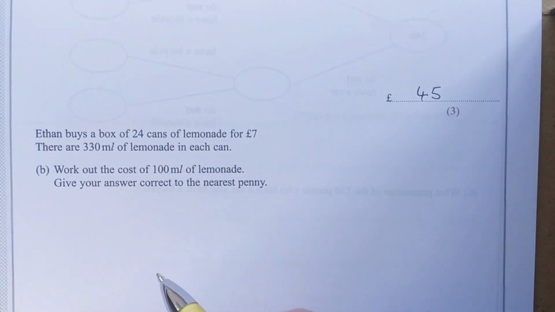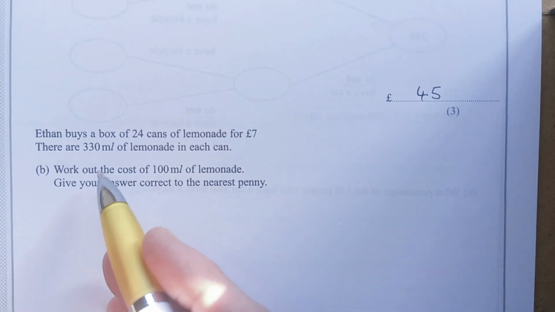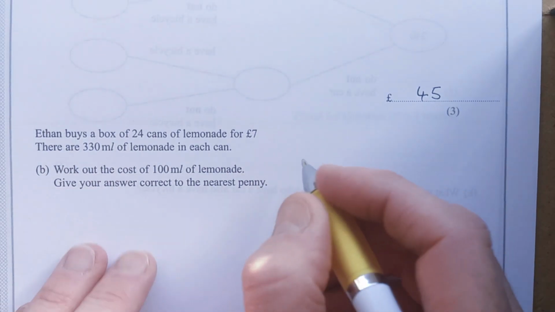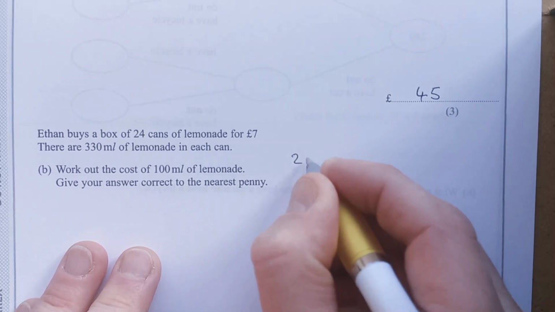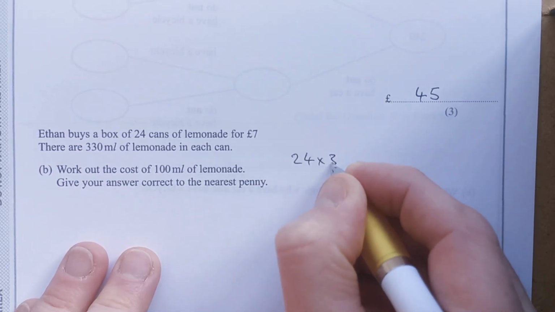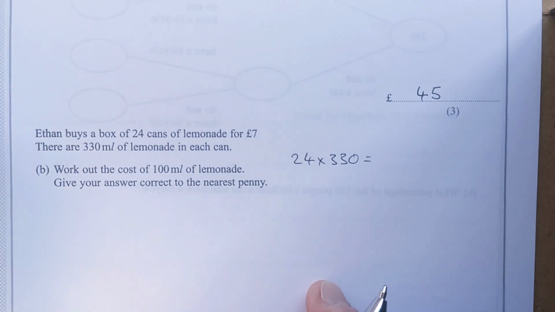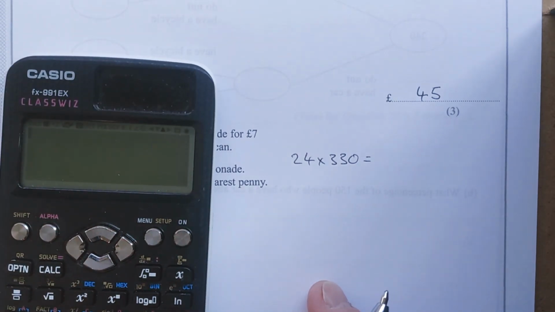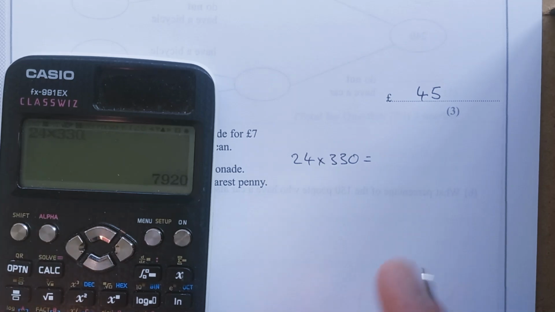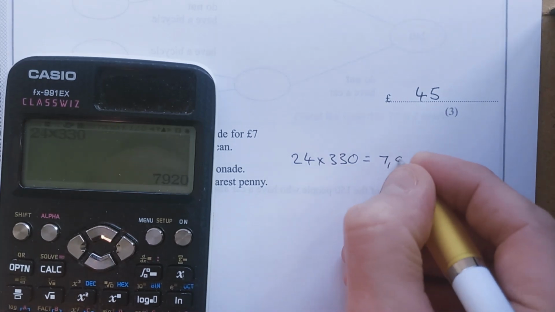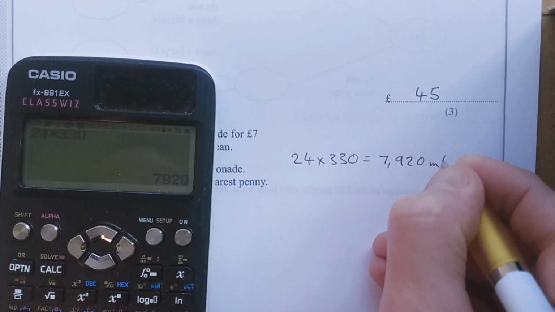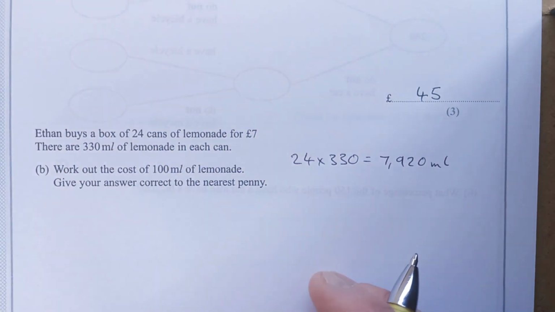So let's work out how much lemonade we've got in total. So we've got 24 cans, each with 330 millilitres. So 24 times 330 means we've got 7,920 millilitres.